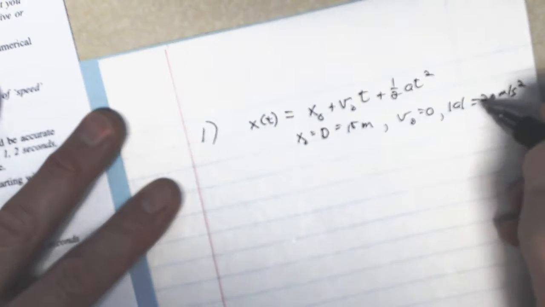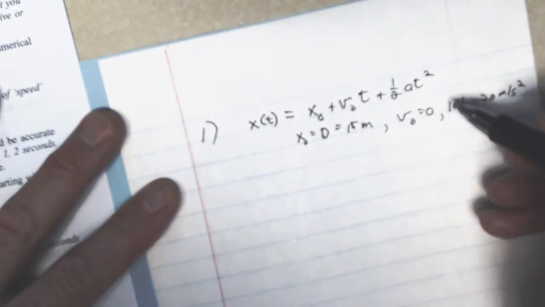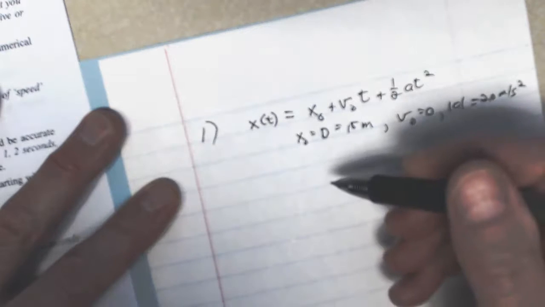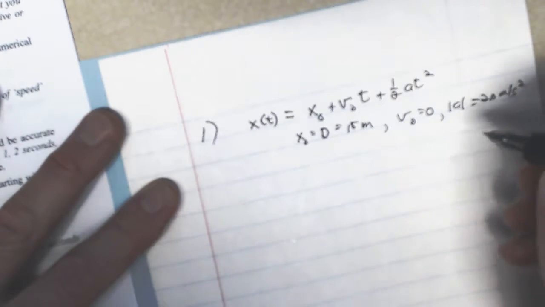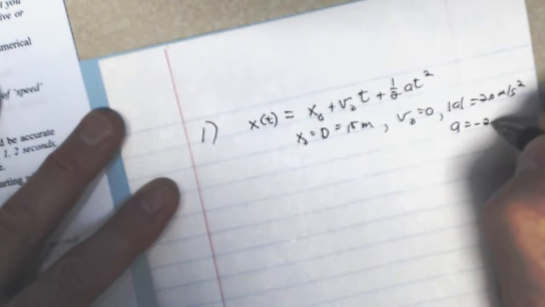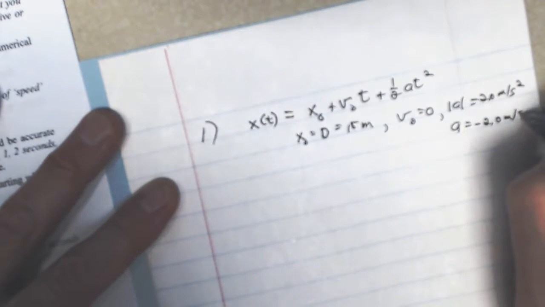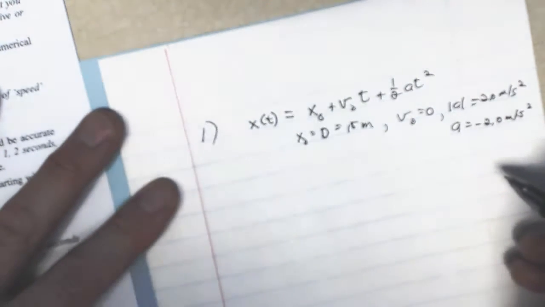How about the sign of the acceleration? Well, she's starting 15 meters in the positive direction, heading towards 0. So that means she's gaining negative velocity as she goes. So the actual acceleration is negative 2.0 meters per second squared. Velocity is increasing but becoming more negative as time goes on.